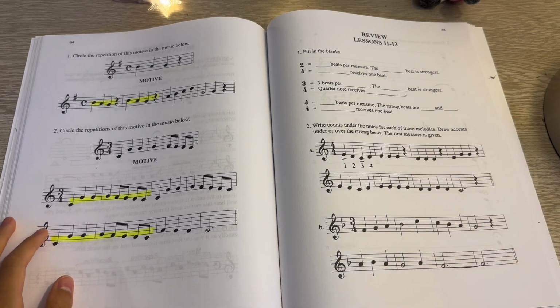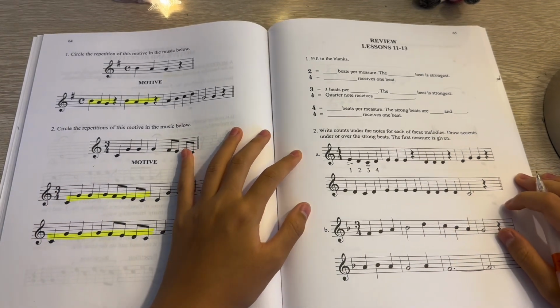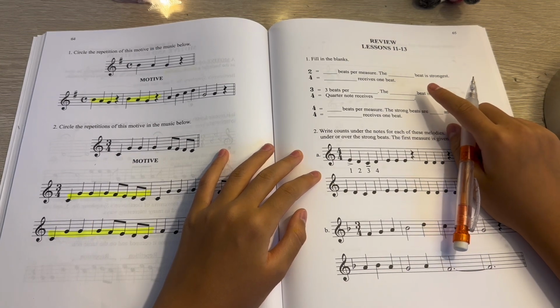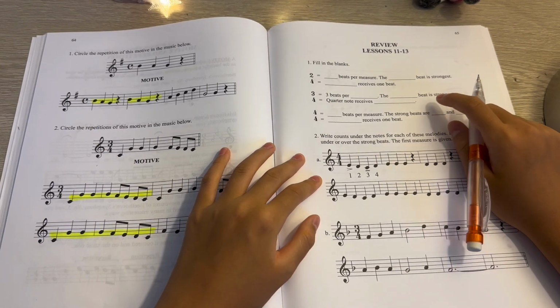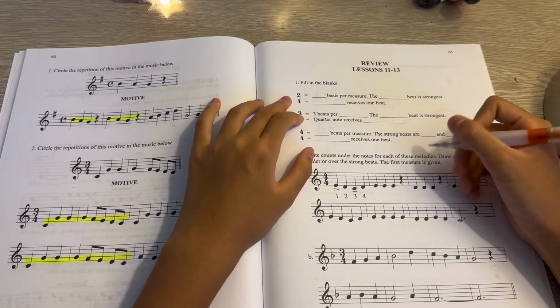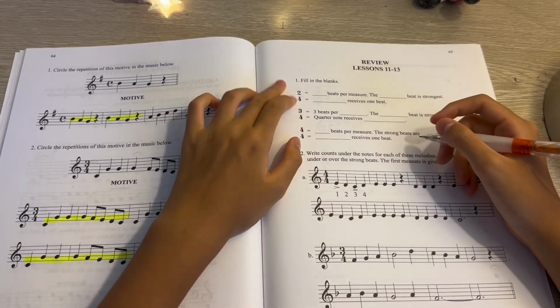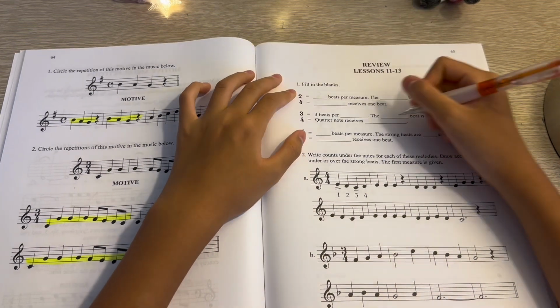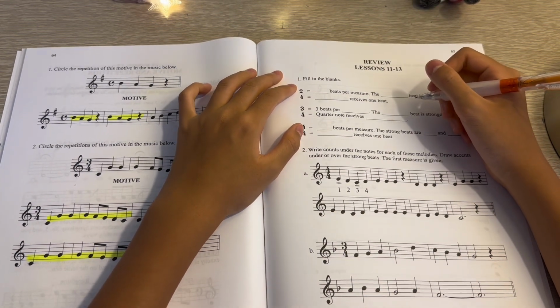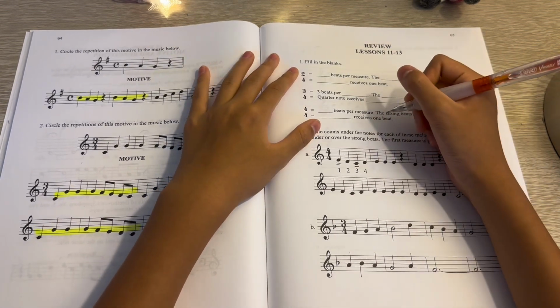All right, so we will be doing our lesson 11 to 13 review, and then we have the review test of the whole book. But let's begin. We're going to go through the review pretty quickly because we already learned it before, so let's just do a quick review.